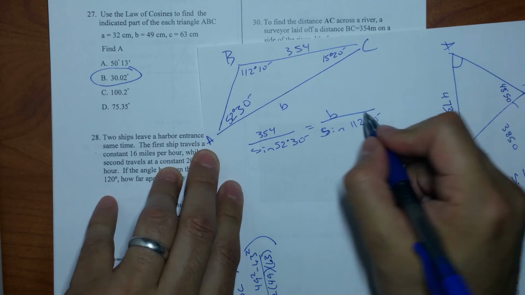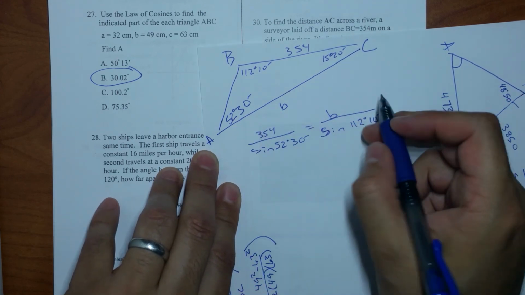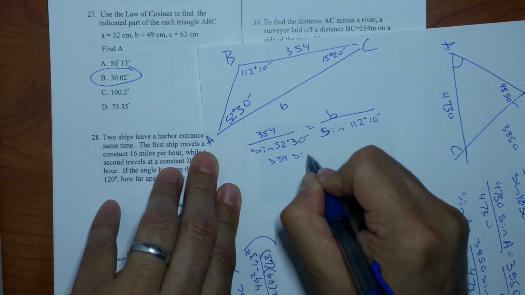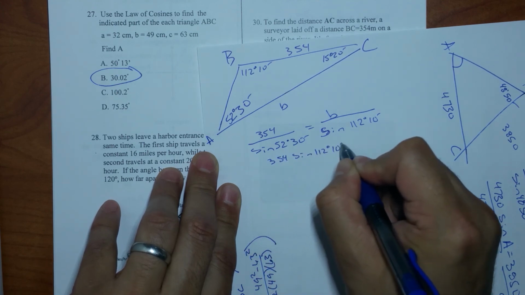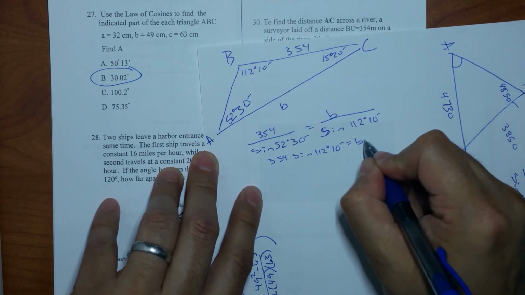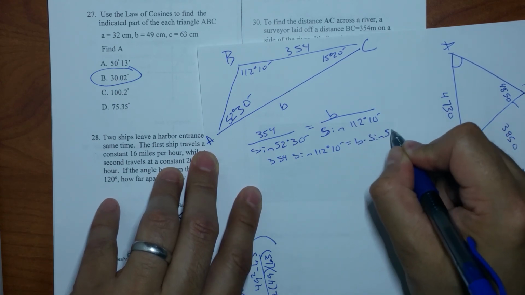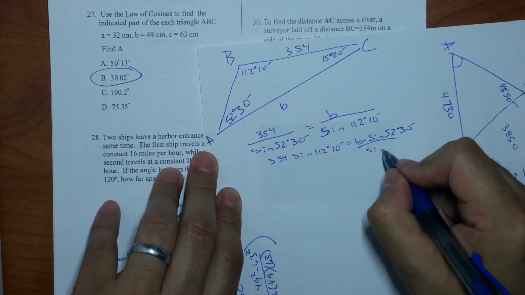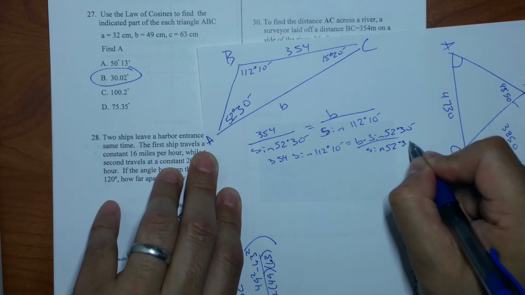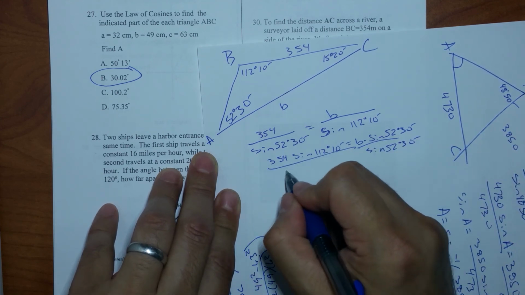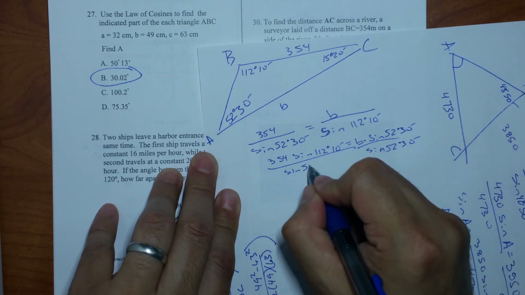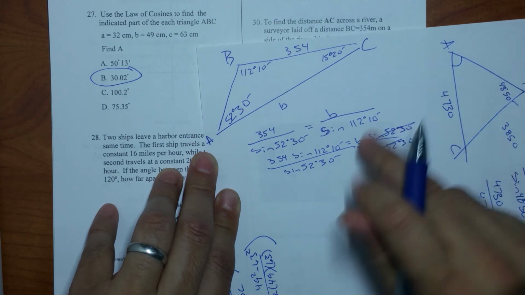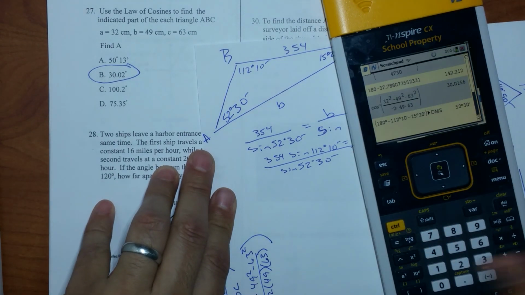Okay, do the algebra off of this. So do the algebra, cross products. I'm going to come up with 354 sine 112 degrees, 10 minutes is equal to b times sine 52 degrees, 30 minutes. Divide both sides by sine 52 degrees, 30 minutes. So I get b by itself by plugging that in the calculator.